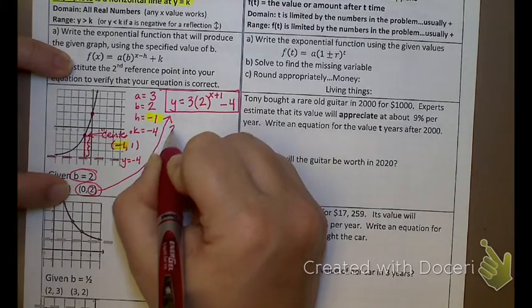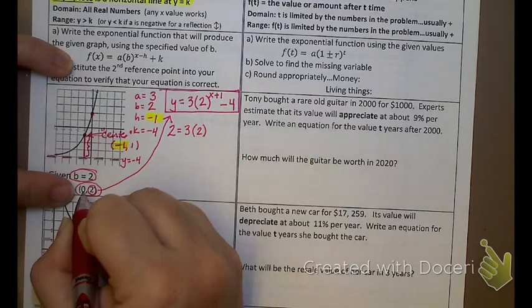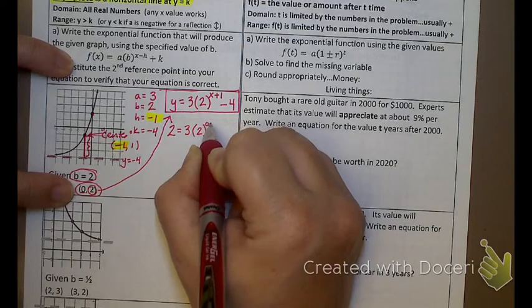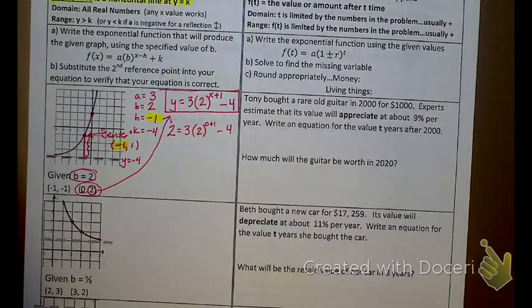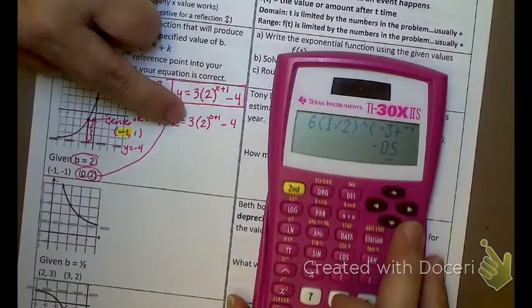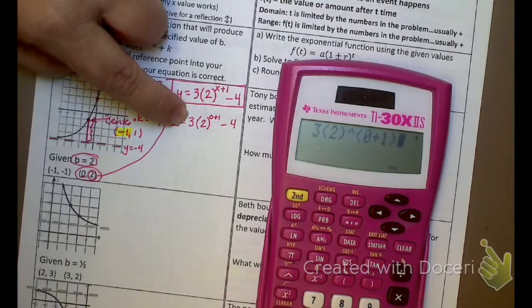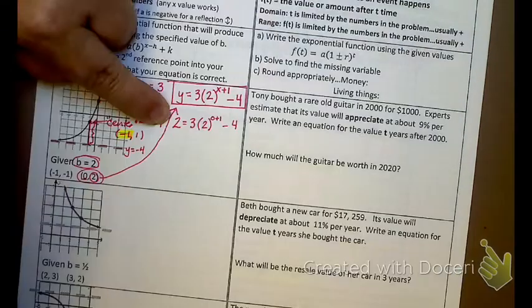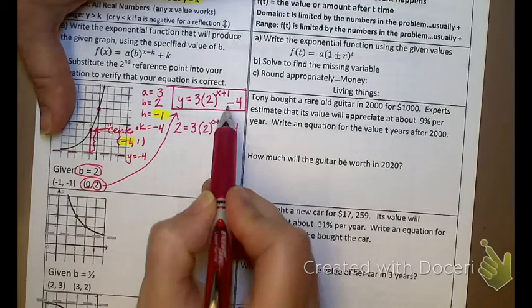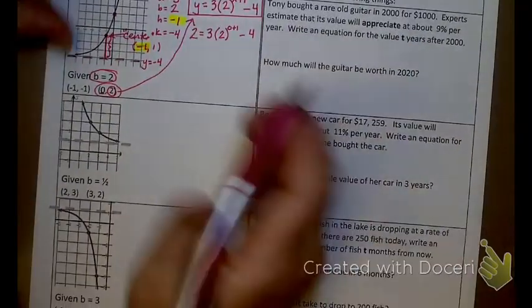2. Does that equal 3 times 2 to the 0 plus 1 minus 4? Well, I'm going to go to my calculator and check this. So let's see. 3 times 2 to the 0 plus 1, remember always put your exponent in parentheses, minus 4. Does it give me 2? It does. So if this point checks out, then I know I did my problem correctly. All right, let's go on to the next one.